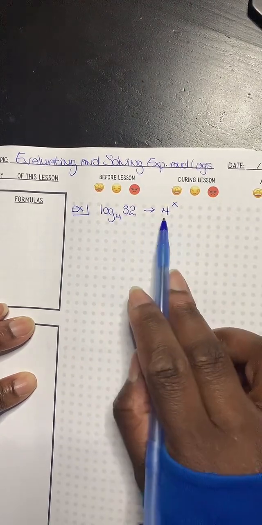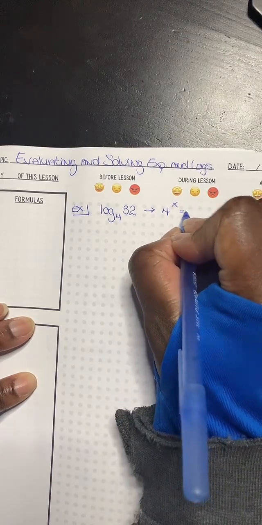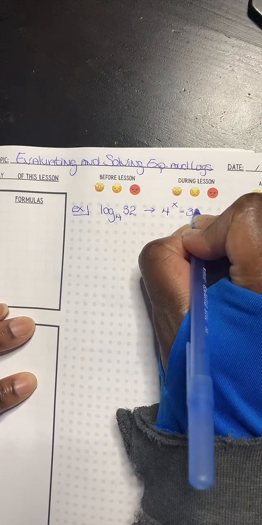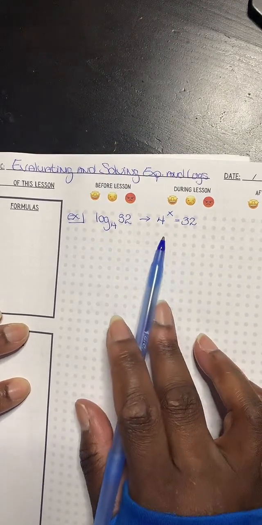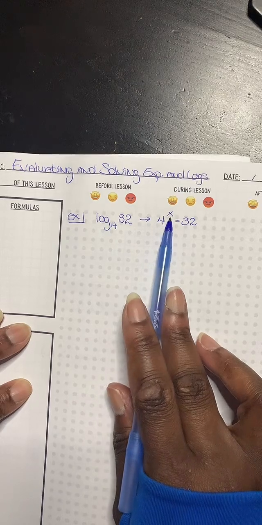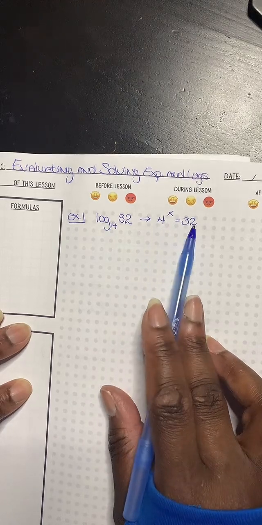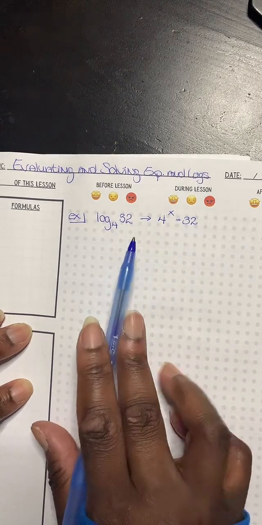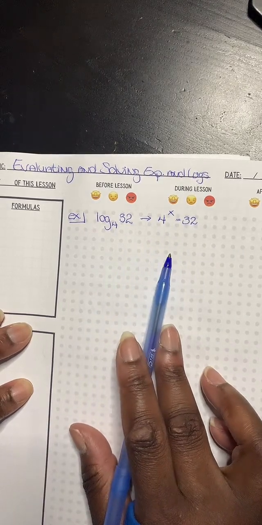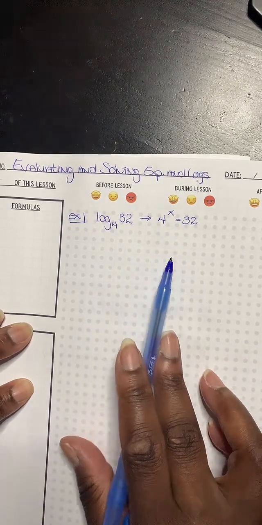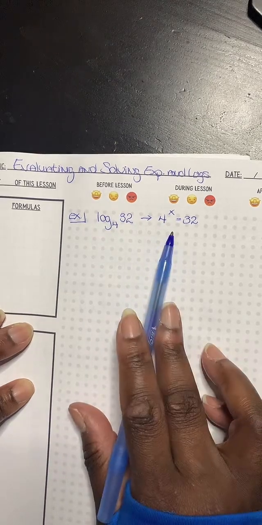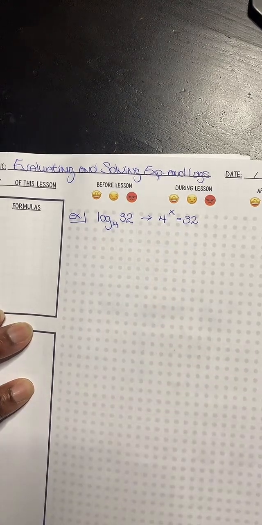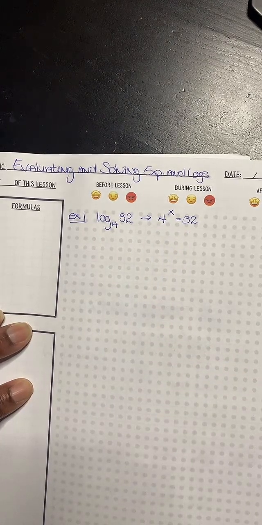But all I know is 4 raised to some power is going to equal 32. So you want to think, 4 raised to what power will give me 32? I know that 4 times 4 will give me 16. So that's 4 to the second power. So 4 to the what power will give me 32?